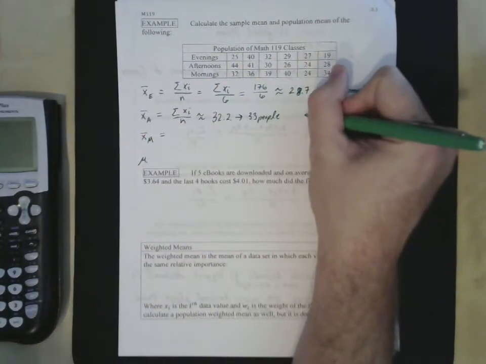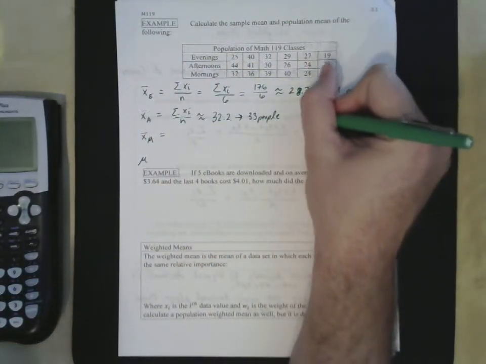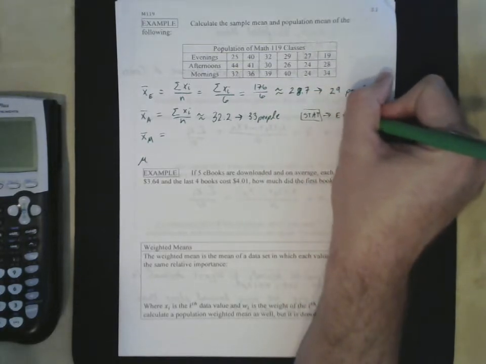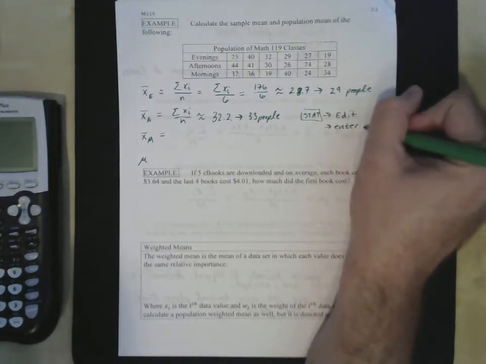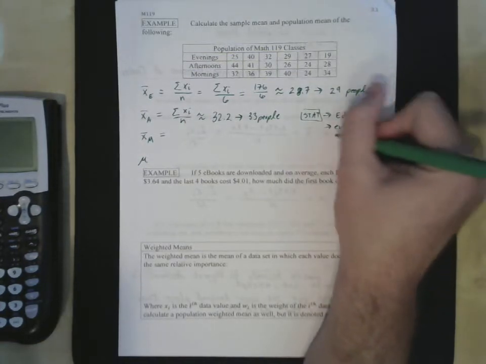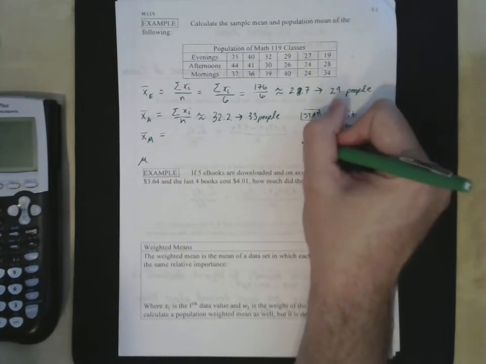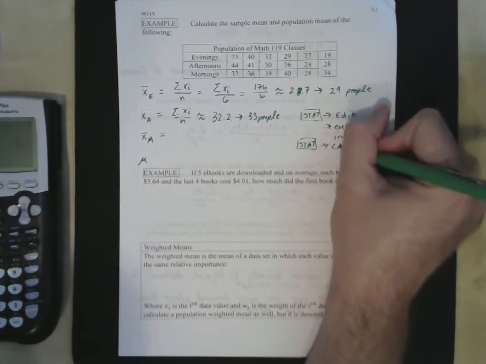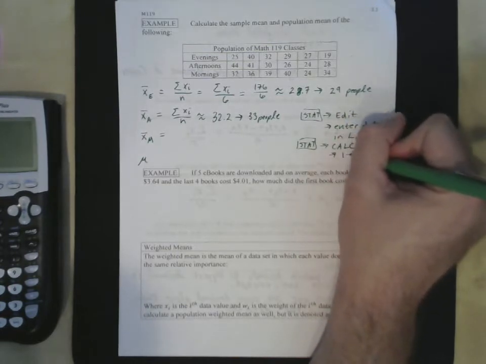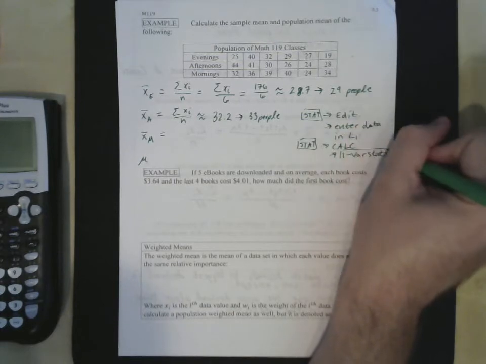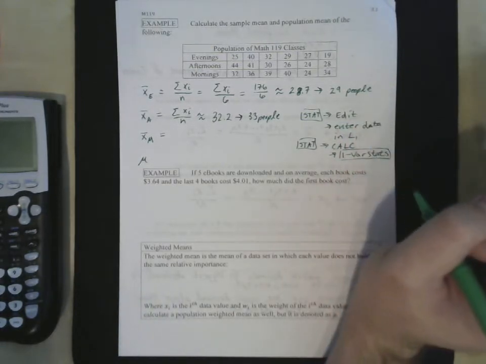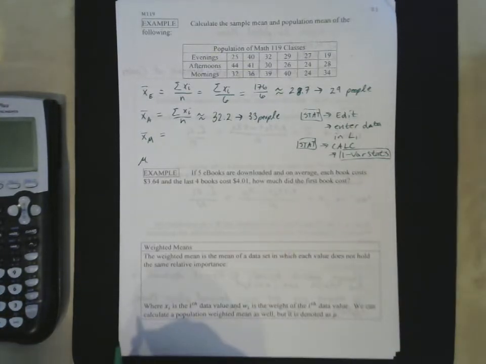So again, that's stat, edit, and then you enter your list in list 1, and then stat, calc, one var stats. So that's a little key you can use.